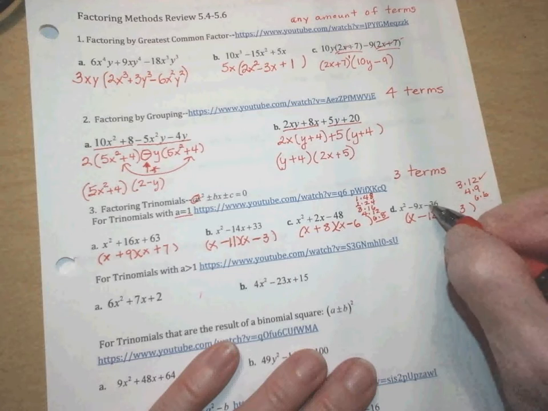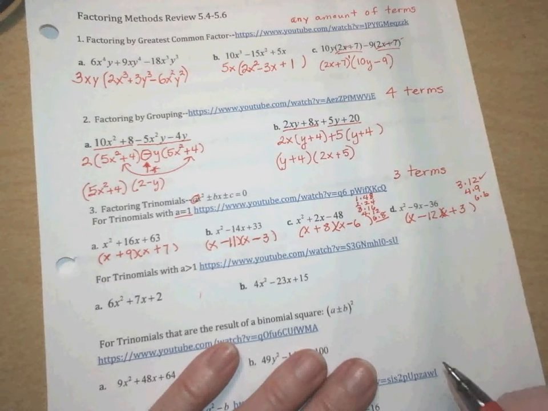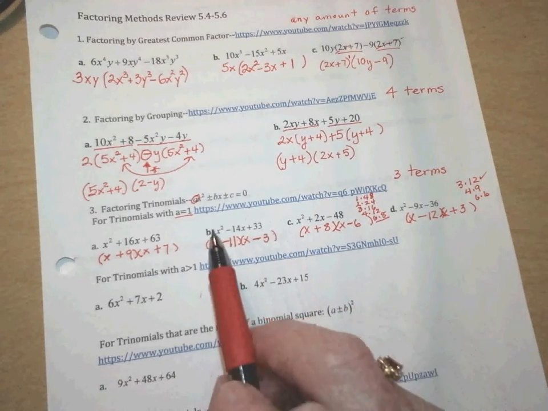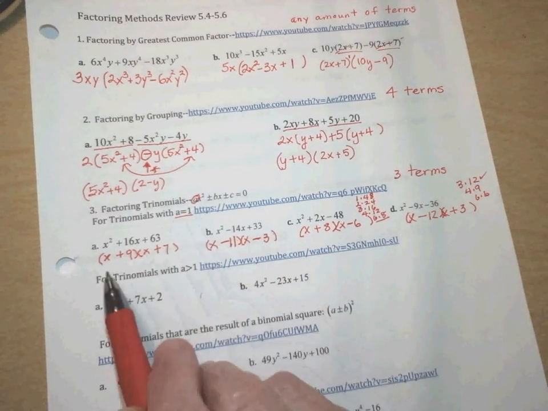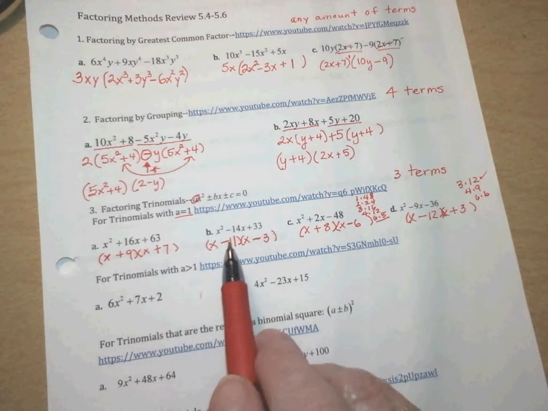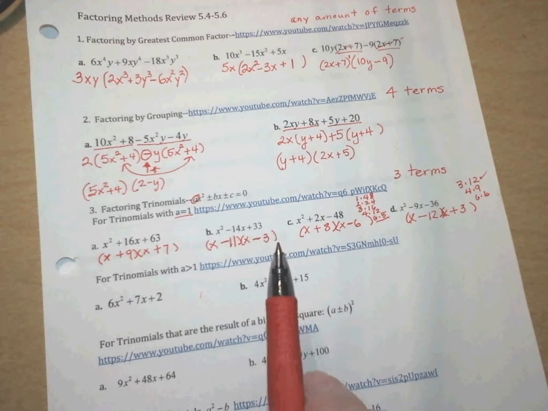The big number gets the middle sign, so that's a minus. And because this says negative, these have to be different, so it'd be a plus on the 3. I call these plain trinomials when you're working on these, because there's a 1 on the front. You don't have to concern yourself with any number in front of the x.